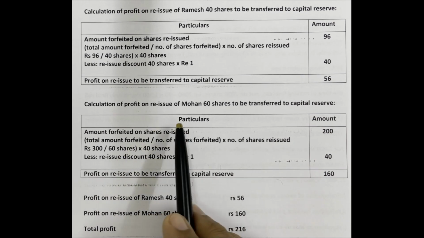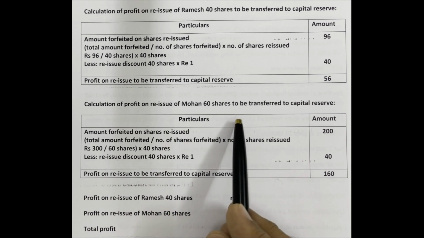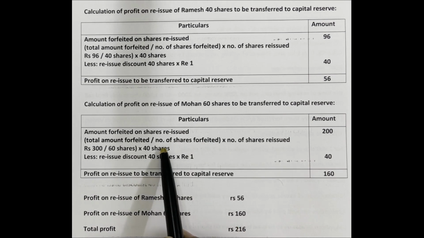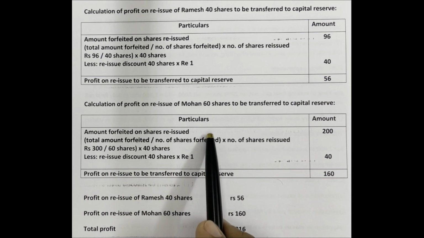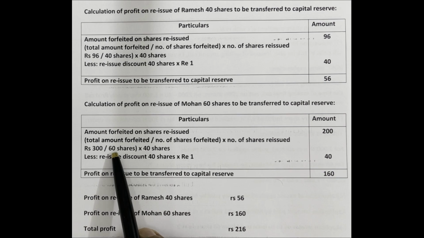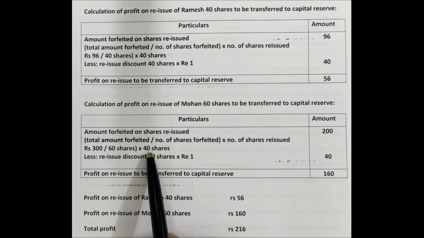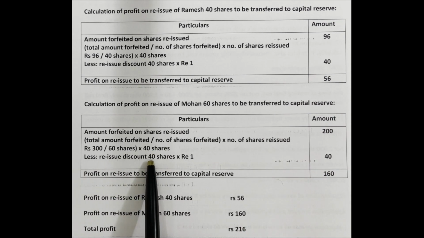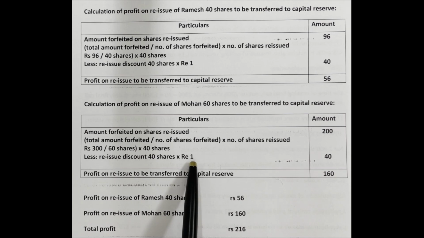So total reissued shares are 80. In that, 40 shares belong to Ramesh. Then the remaining 40 shares are Mohan's shares. So remember, shares forfeited 60, but reissued shares are 40 only. 300 divided by 60 into 40 is equal to 200 rupees. Minus reissue discount. Same, on one share 1 rupee is the discount.